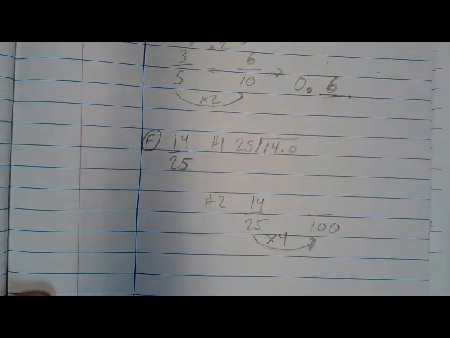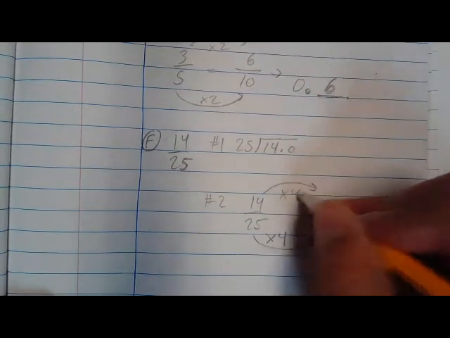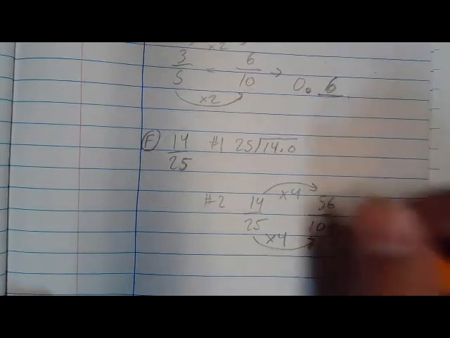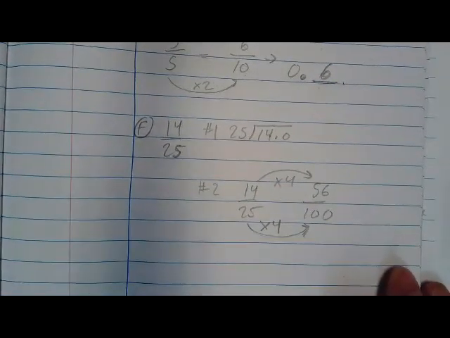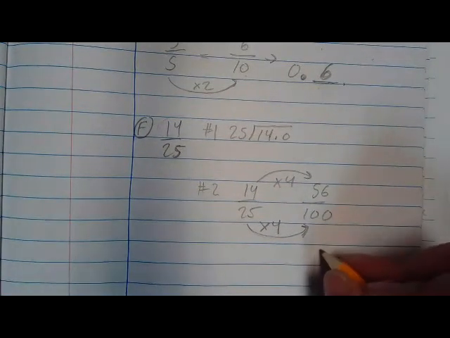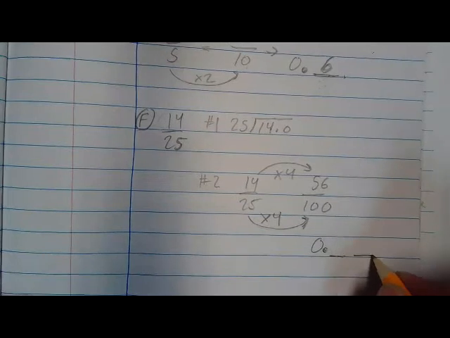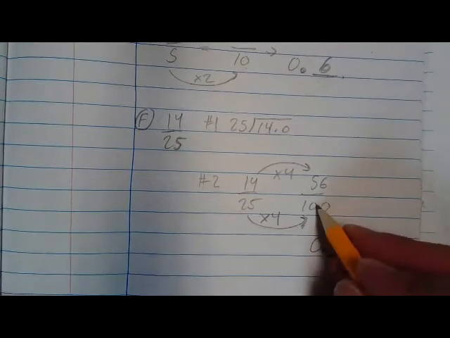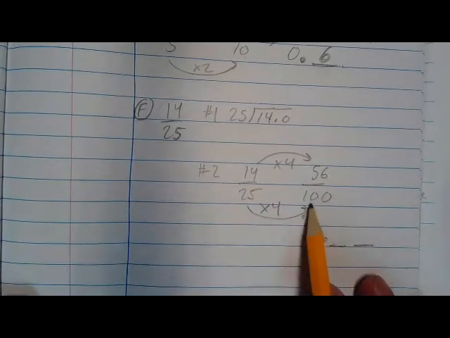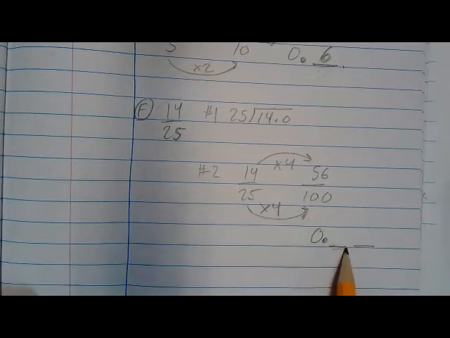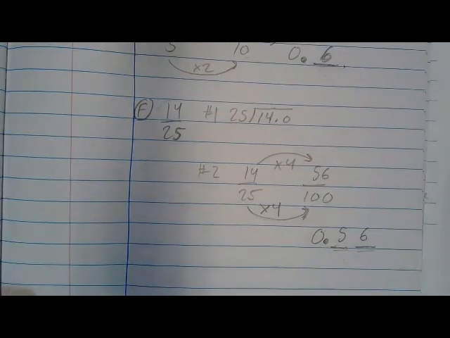Okay. I can make 4 groups of 25 to get to 100. And like I said earlier, whatever you do to the bottom, you do to the top. 14 times 4, I believe, is 56. Now, 56 hundredths. It's in the name. 56 hundredths. All right. I definitely have a 0. Tenths, hundredths. I'm going to stop right there. Tenths, hundredths. 2 place values, hundredths. And you know what? If you ever forget, here's a quick trick. Count the zeros. The zeros will tell you how many lines to draw. Anyways. And there it is. Done. That is the answer.